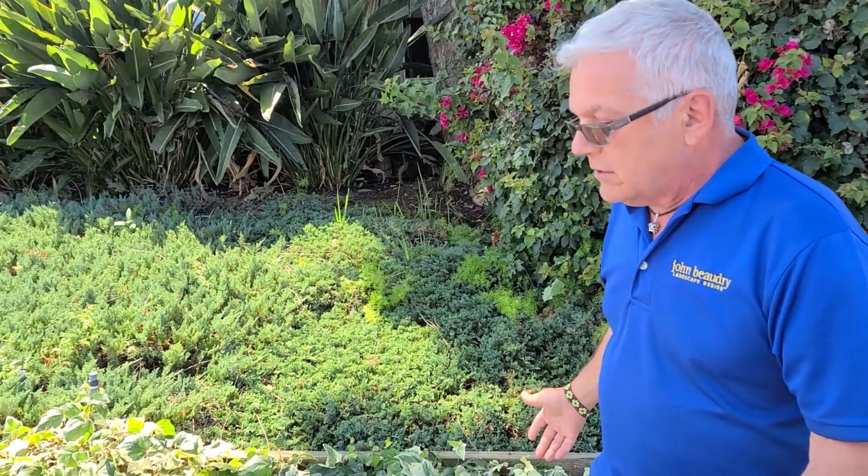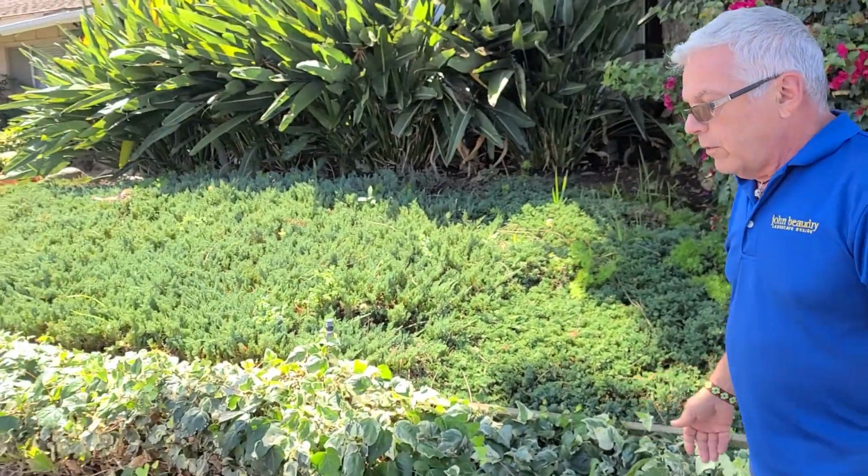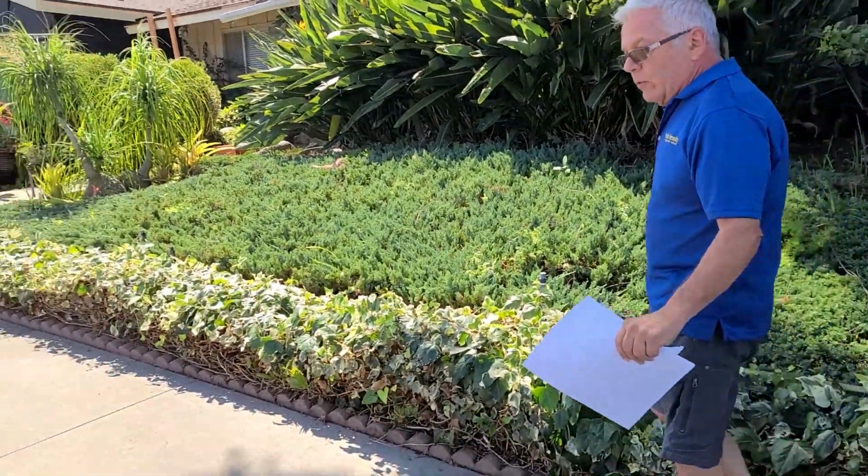So for example, with walkways, I'm standing on a sidewalk outside. Most sidewalks are 4 feet. On a 4-foot walkway, you can easily accommodate 2 people walking.